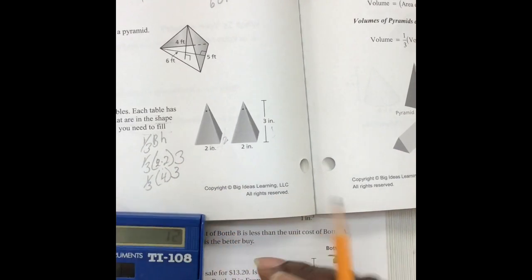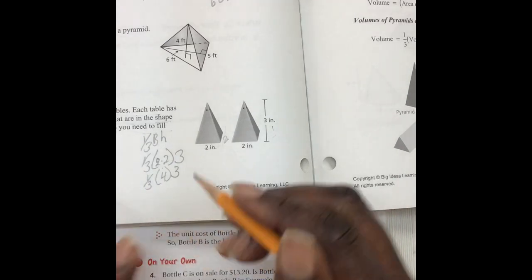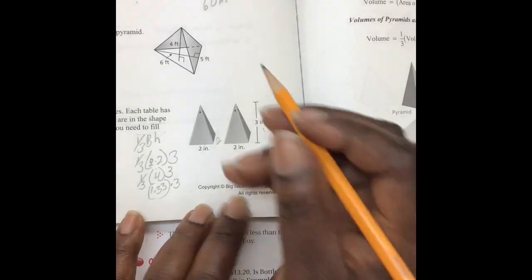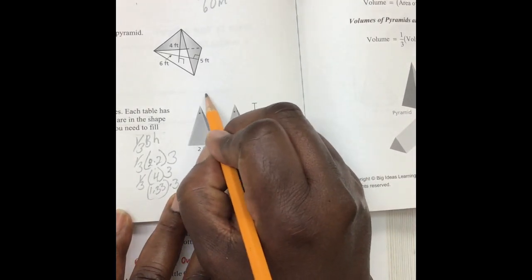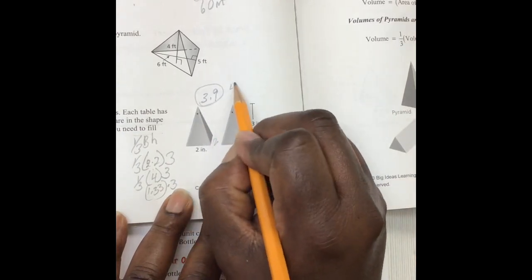So we take our 4, divided by 3, and we get 1.33. Multiply that times 3, and we get 3.9 for just 1. So you might as well just round that up to 4, okay?